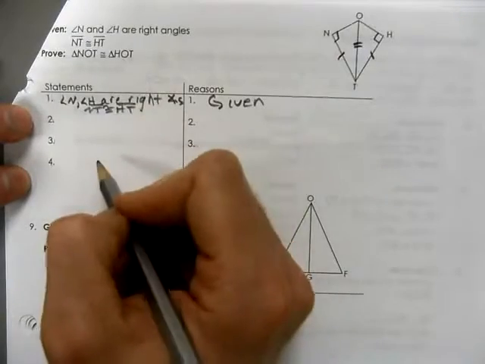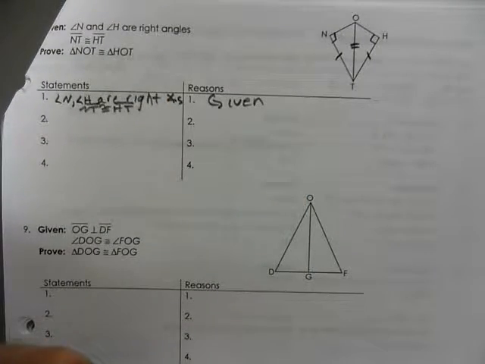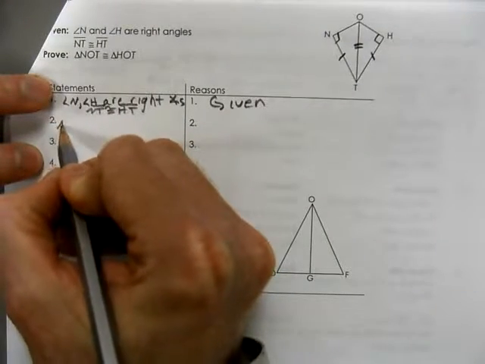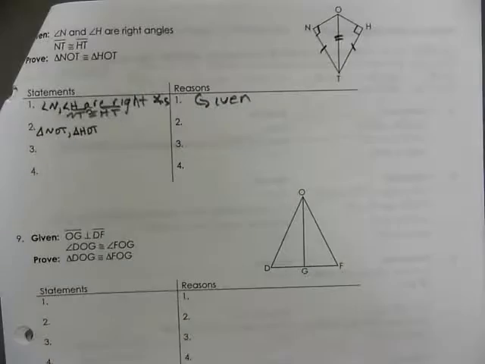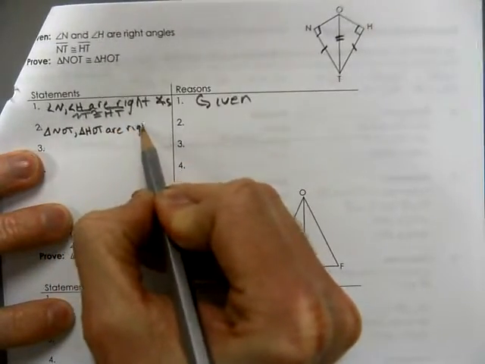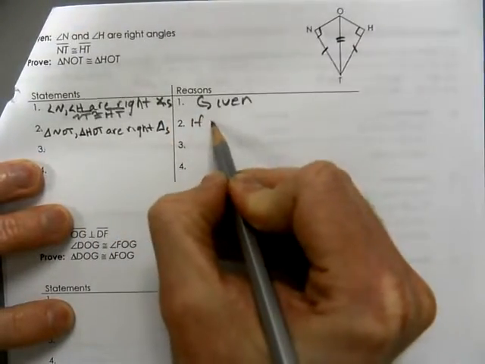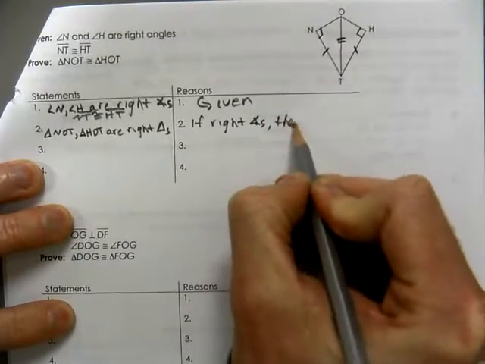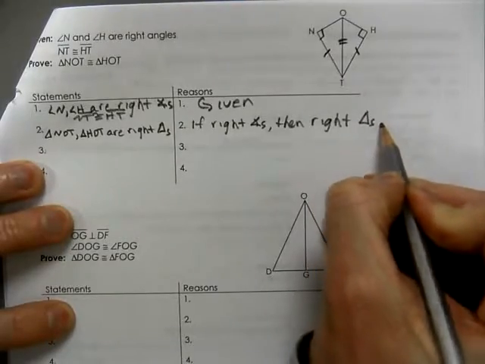So what does it mean to have right angles? What does that give us? Triangle NOT, comma, HOT are right triangles. If right angles, then right triangles.